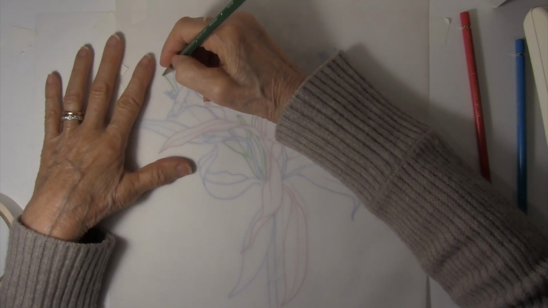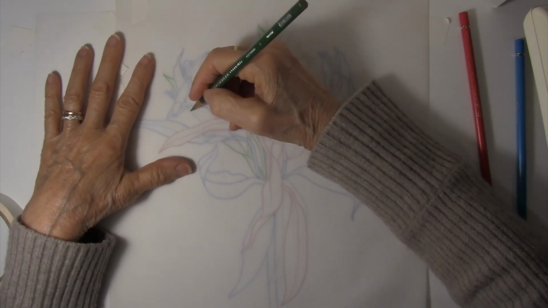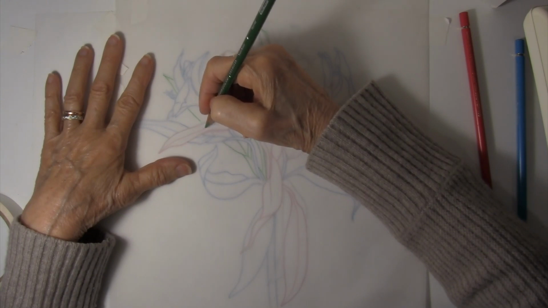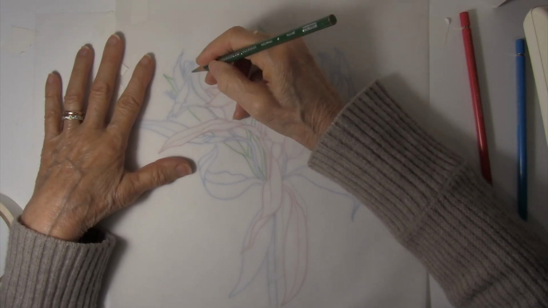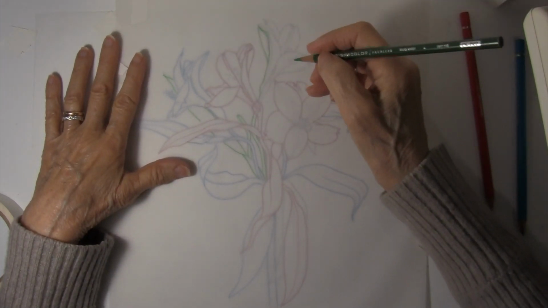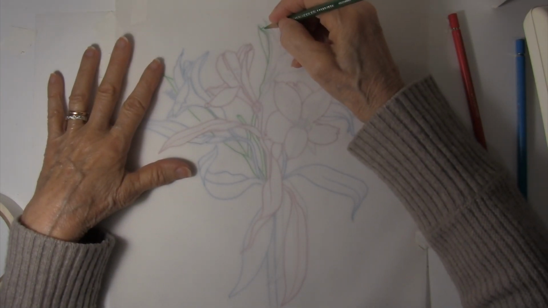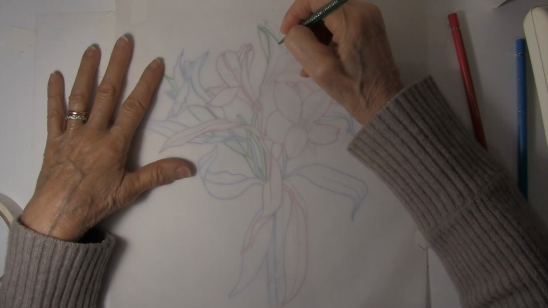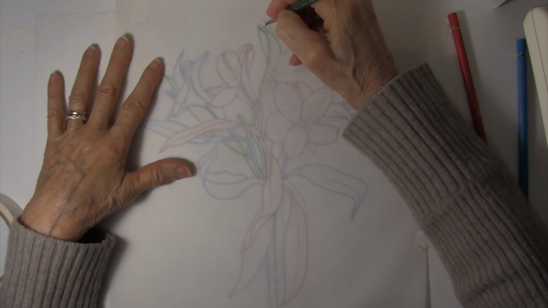You see how the green automatically shows you how it is behind this flower. And when you make it lighter, it will automatically give you the depth in relation to that flower.